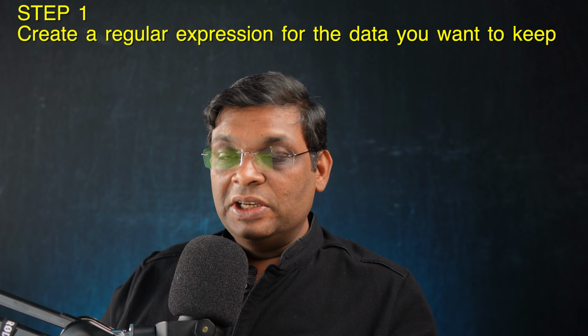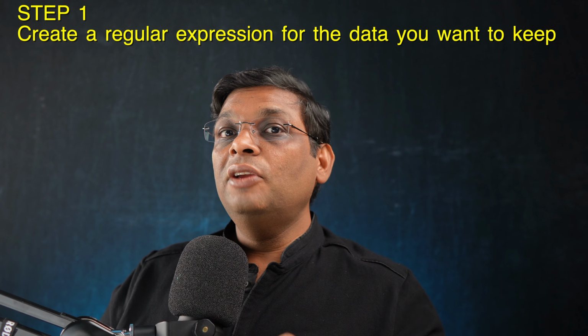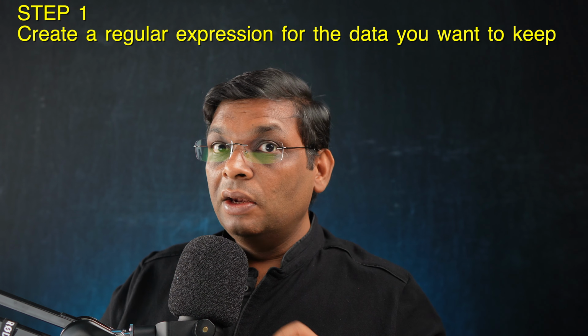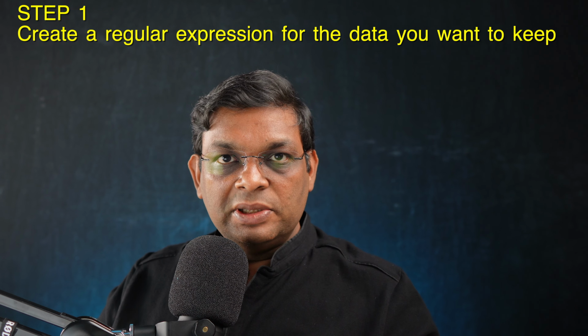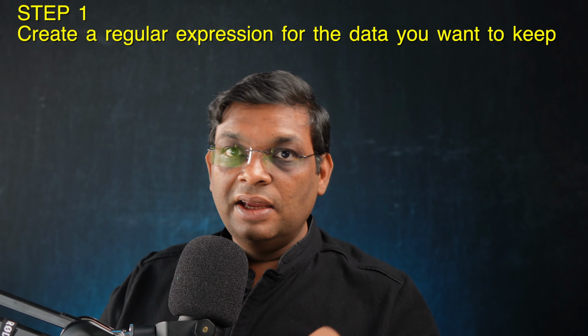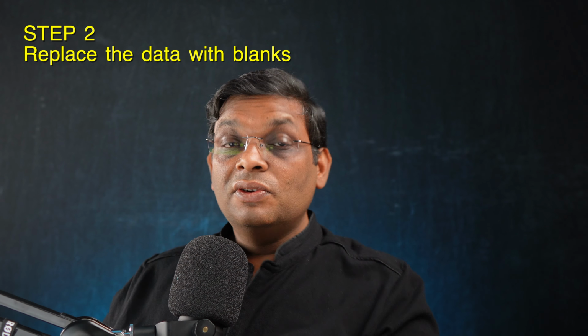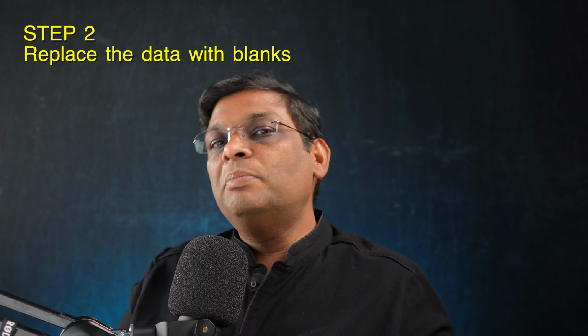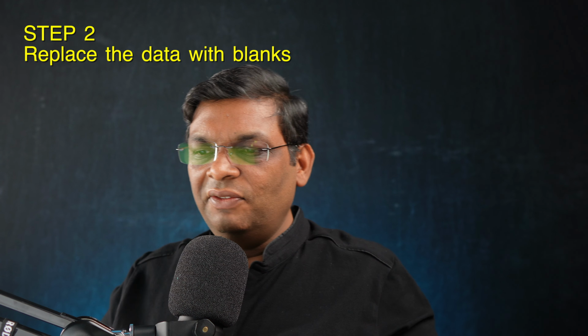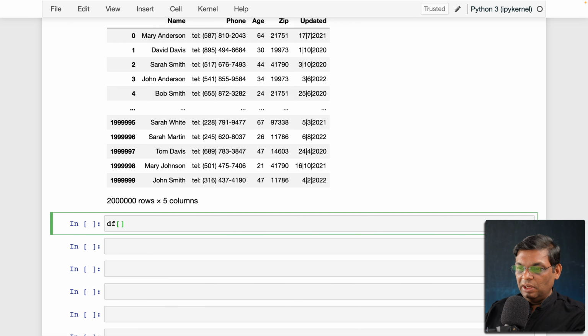Create a regular expression that matches the data you want to keep. Okay, not delete. Create a regular expression that matches the data you want to keep. So what are the things that you want to keep in a phone number? Obviously numbers, or digits. So replace all those digits with blank. Now this is confusing, right? So let me show you what I mean.